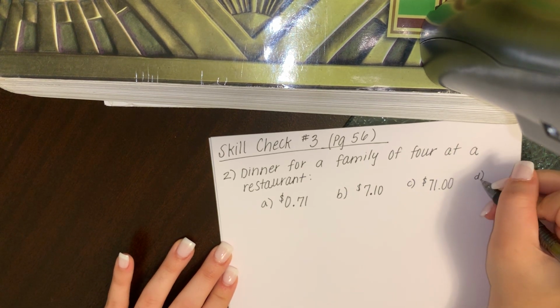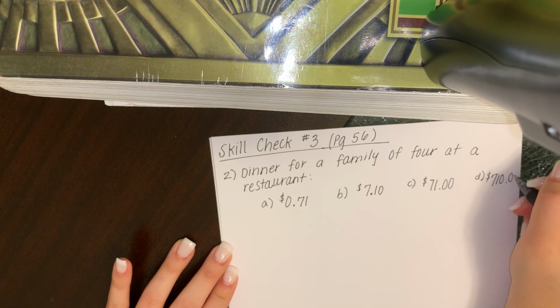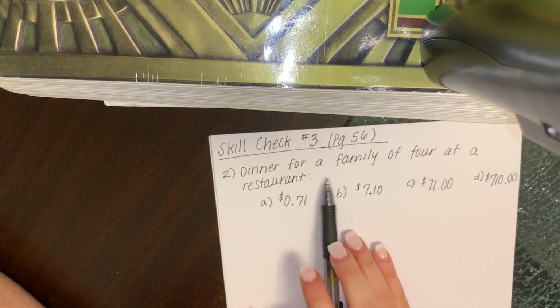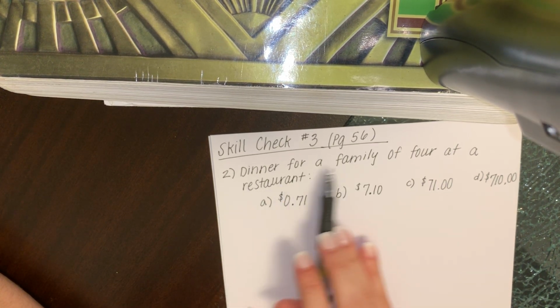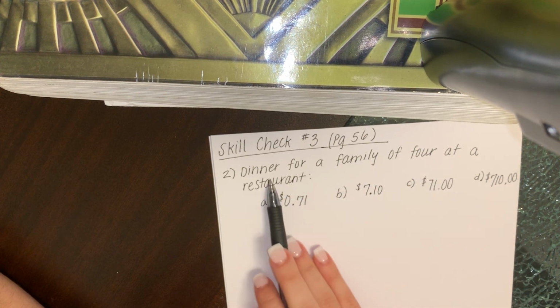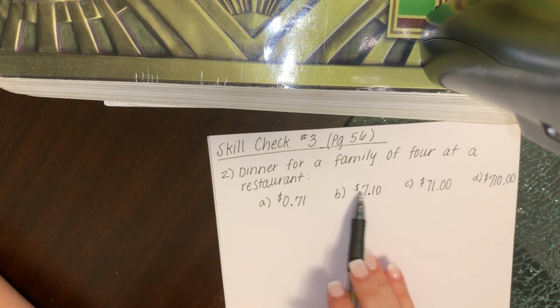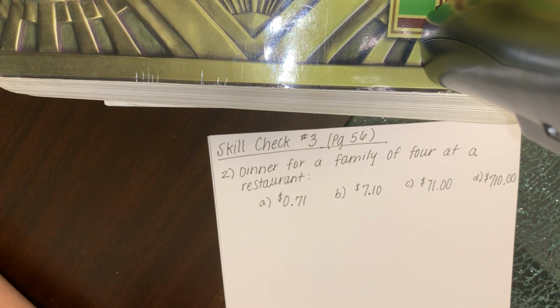And D says $710. And what they want you to do is, based off of this scenario, see which one would make the most sense with what they're asking here. So dinner for a family of 4, how much would it cost? What would be the best guess of what it would cost?